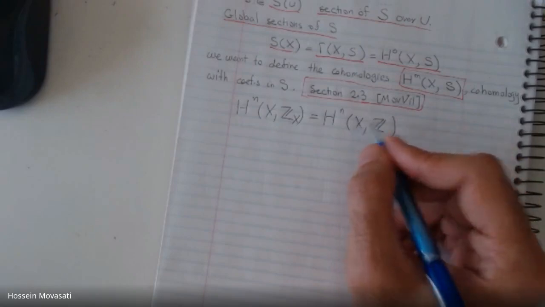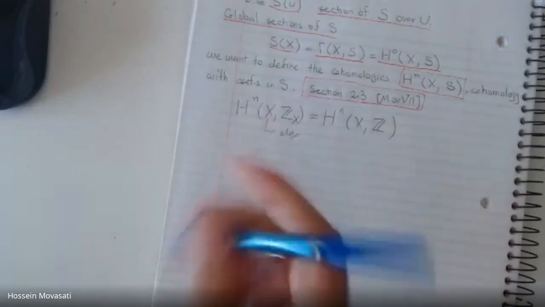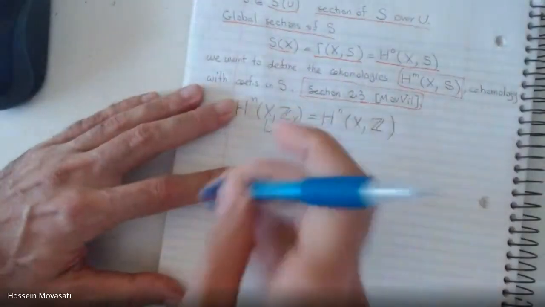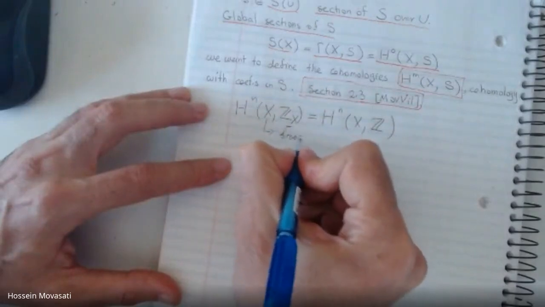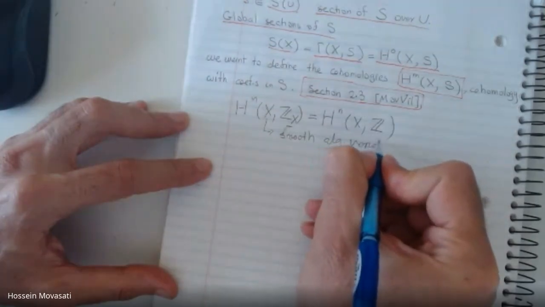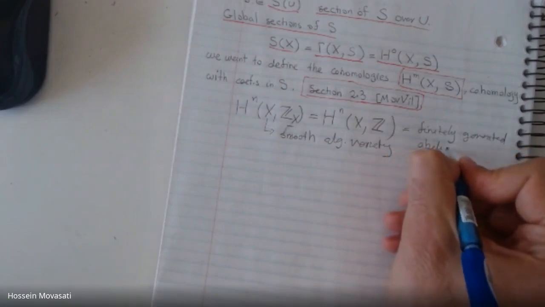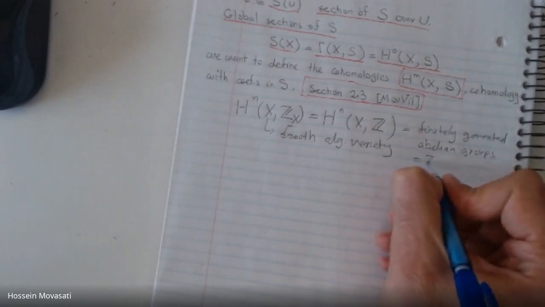once we study the topology of algebraic varieties, when X is a smooth algebraic variety, then we will see that these are finitely generated abelian groups, or let's say the same as Z-modules.